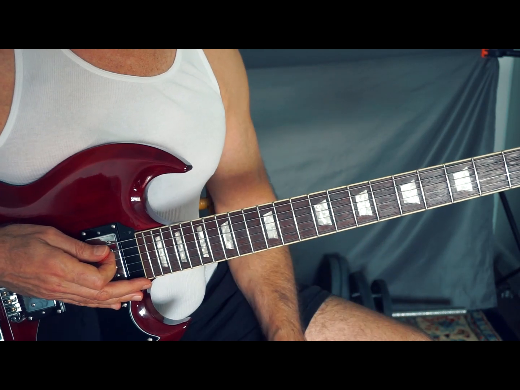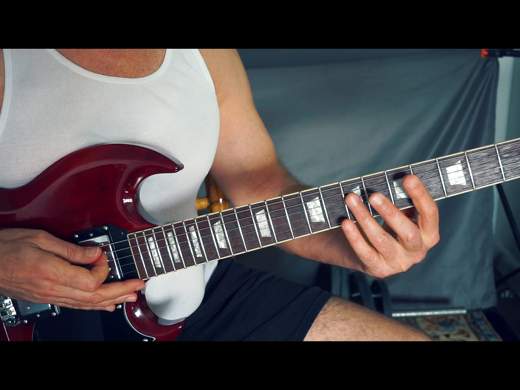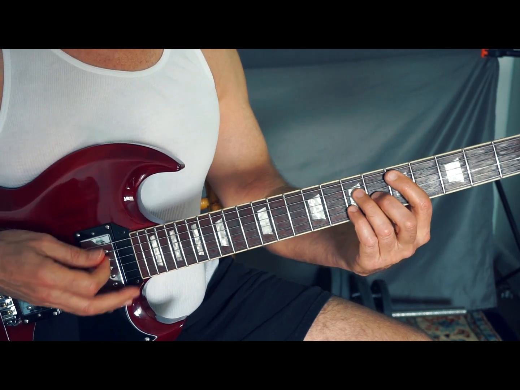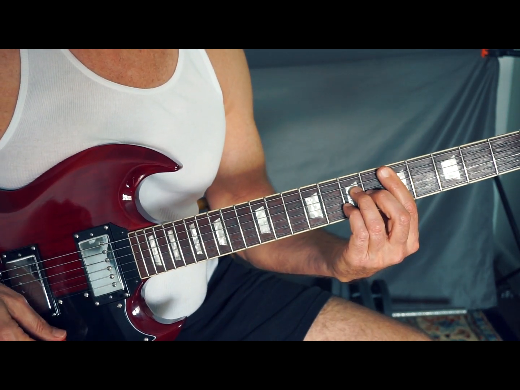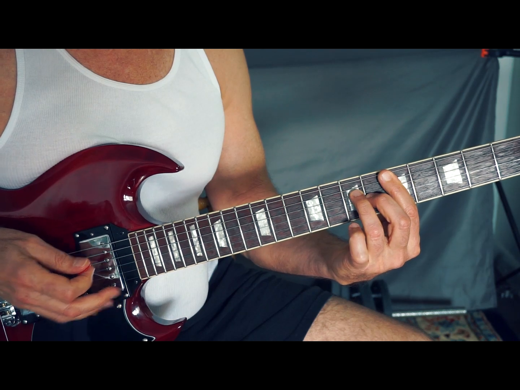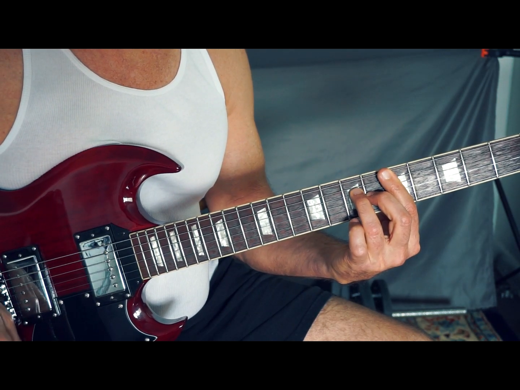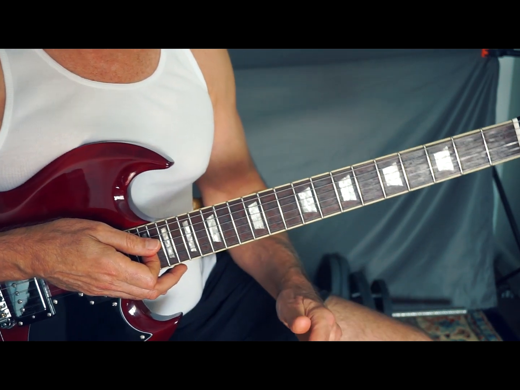Now to use substitutions, guys, for example, if we have a D major, depending on the chords around it, you can substitute a D major 7. Or you can substitute a D major 7 add 9. The other thing you can do is a trick, sometimes as a movement in a chord substitution.